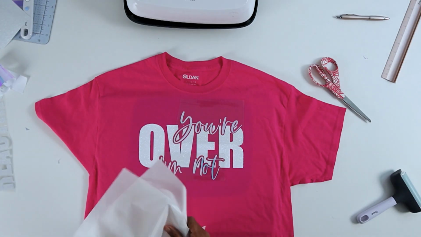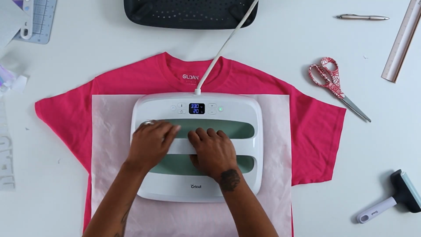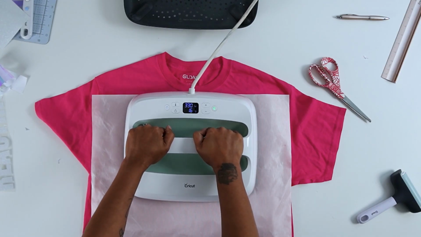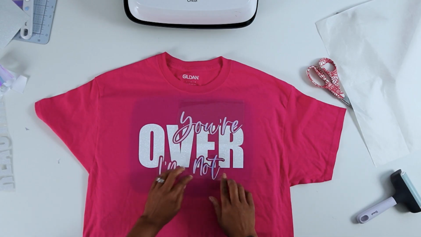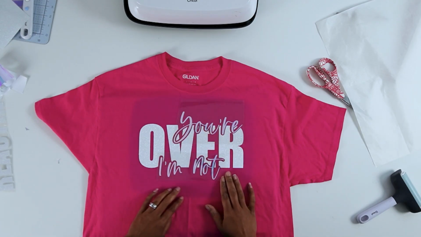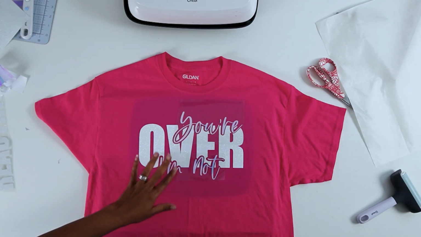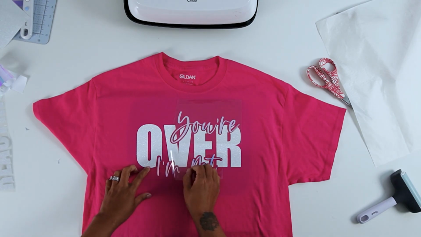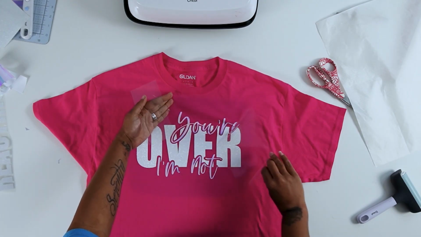And then now I'm going to use my Teflon sheet and press that for 20 seconds as well. And I'm giving it kind of medium pressure. And if you look, you can see that discoloration that I was mentioning. This holographic seems to be a cool peel, so I am going to let it cool off before I peel that back. Once that's cool, you can go ahead and pull back the transfer sheet.